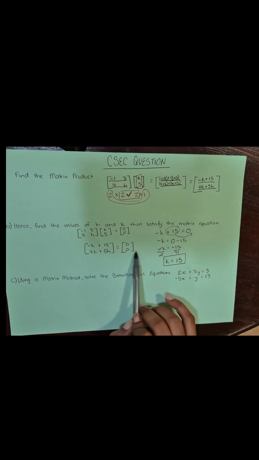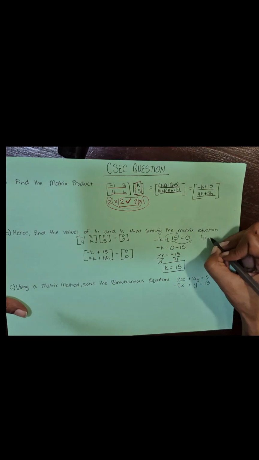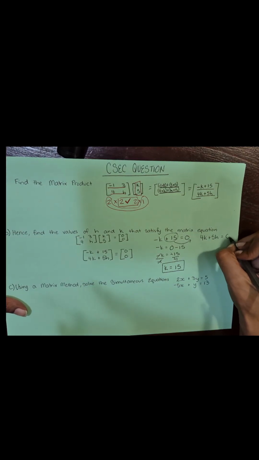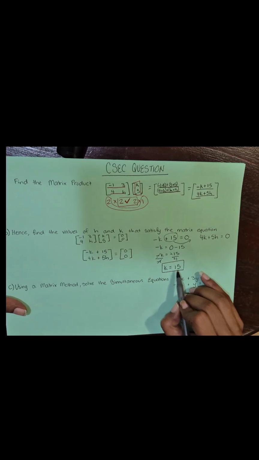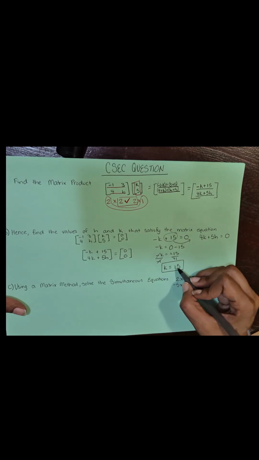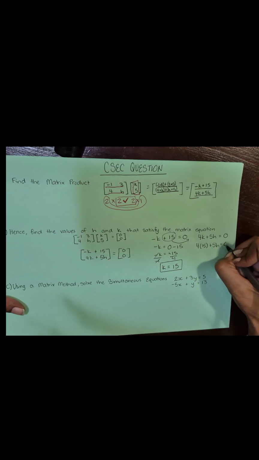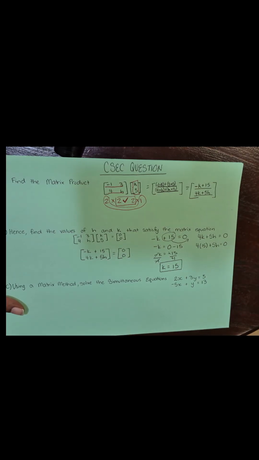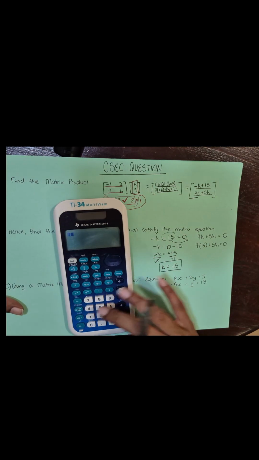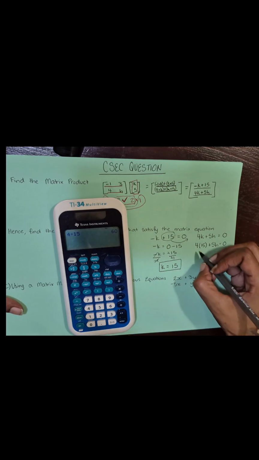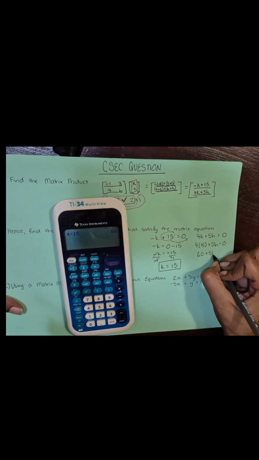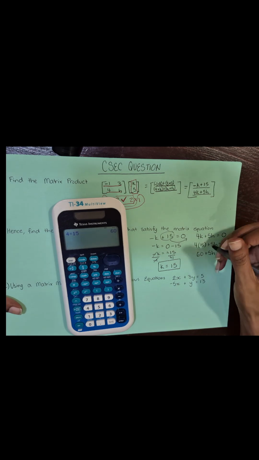And now we have to find h. Clearly, we're going to use the second one. So this equals 0 as well. It's telling us 4k plus 5h equals 0. Now we already found what k is, so where k is, we can now replace it with 15. So 4 and k is now 15, plus 5h equals 0. So 4 times 15. Let's get our calculators out. So that's 60 plus 5h is 0.